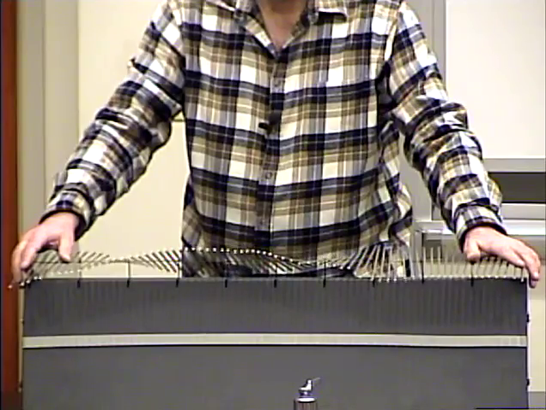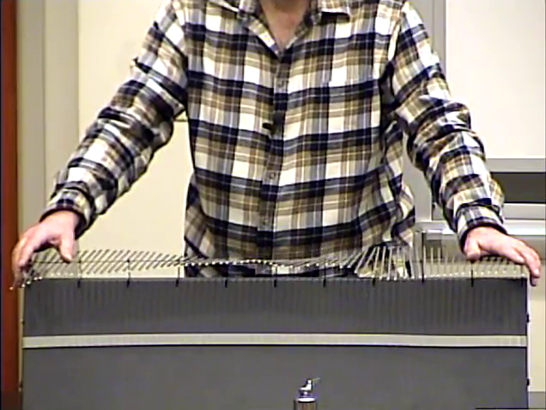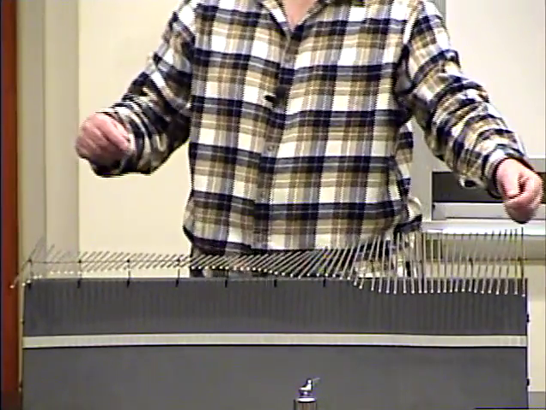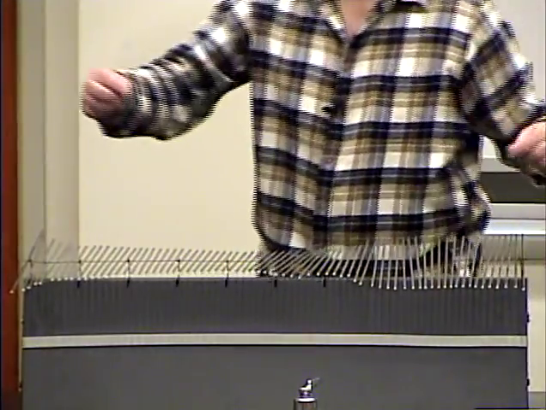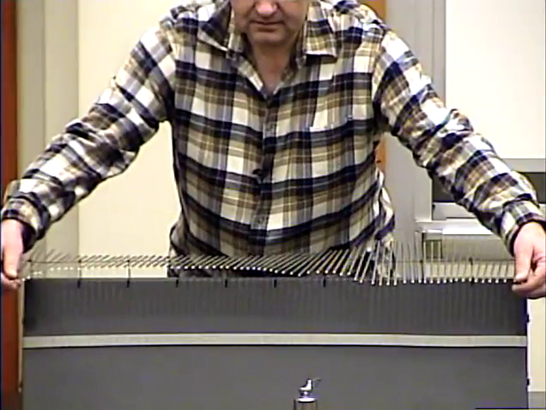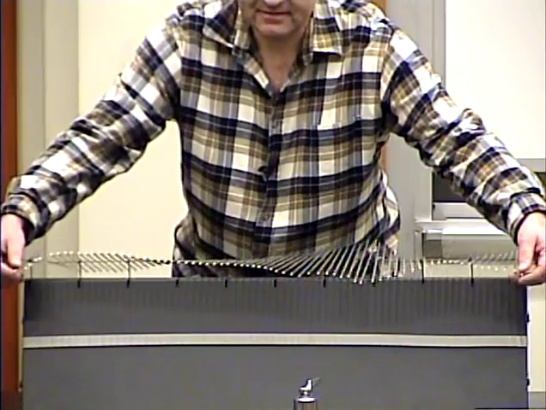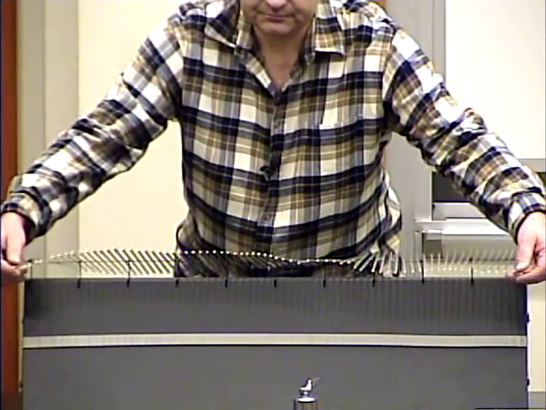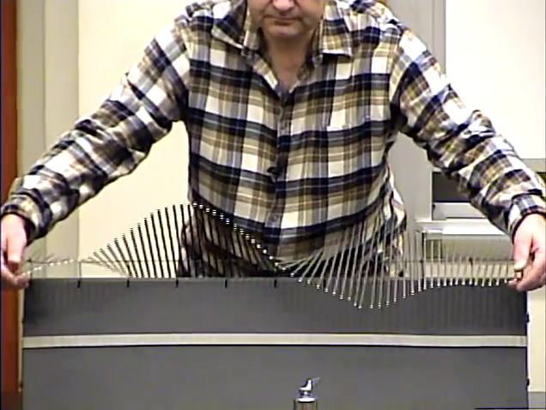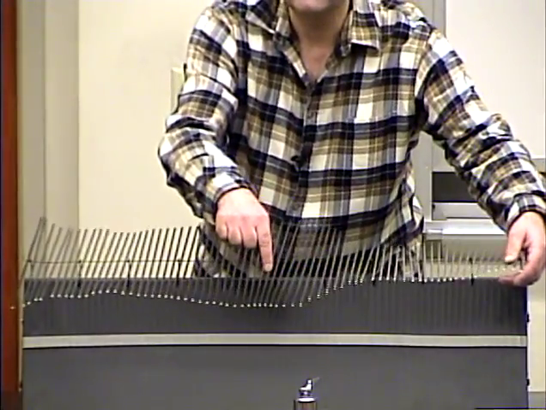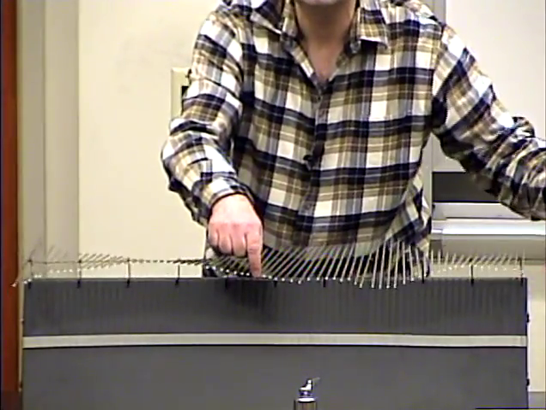All right, now I'll try to do something else. I'll make this one up and this one down, and also observe what happens here. Did you see it? This point. What did this point do? Didn't move, right? So there were two waves.